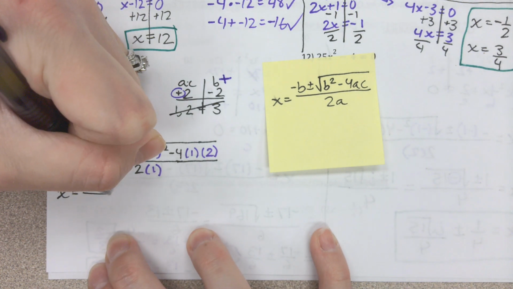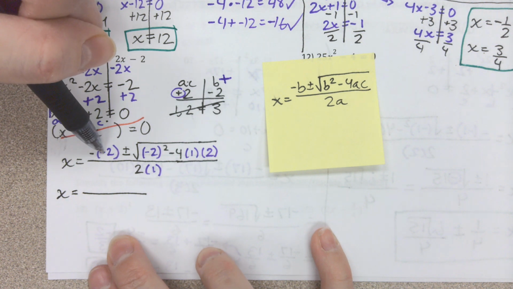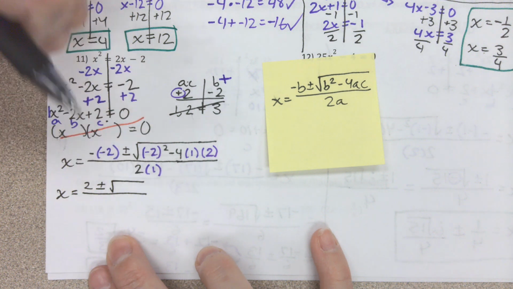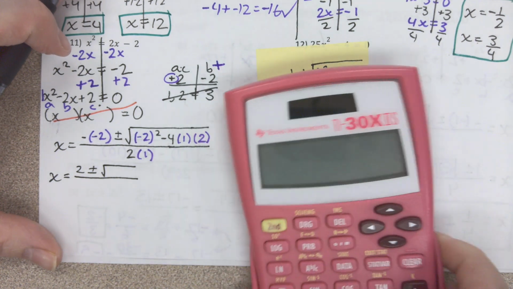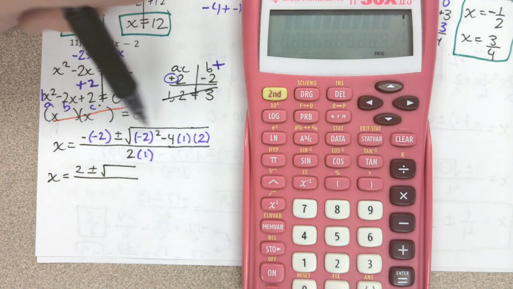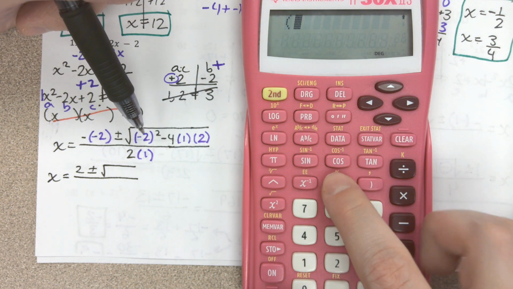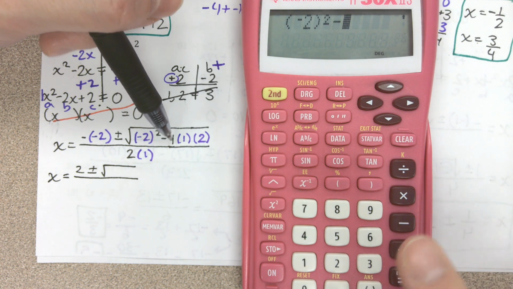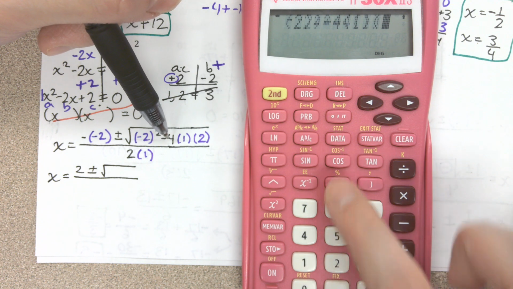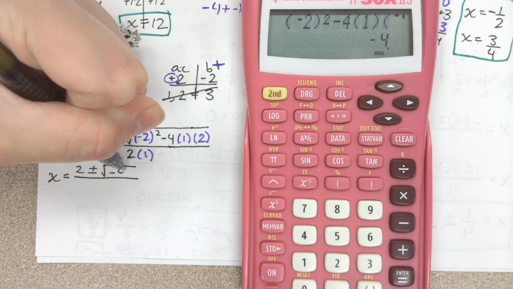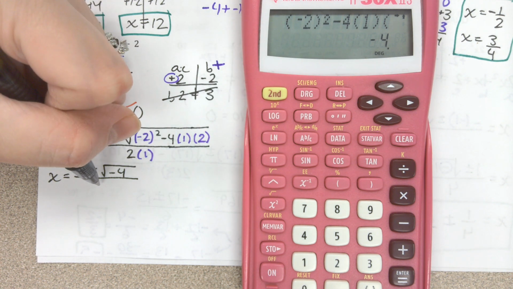X equals negative negative 2, that just turns into a positive 2, plus or minus the square root. Under the square root, we'll type that into the calculator. Negative 2 squared, make sure you use parentheses, minus 4 times 1 times 2. That gave us a negative 4. And then on the bottom, 2 times 1, that's just 2.